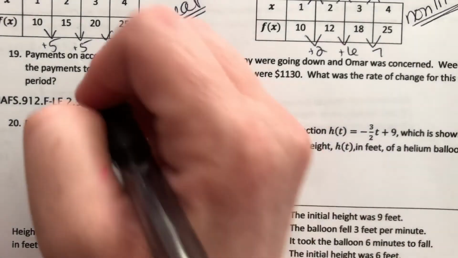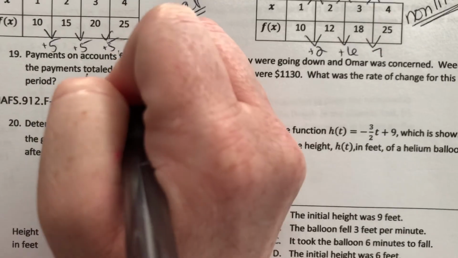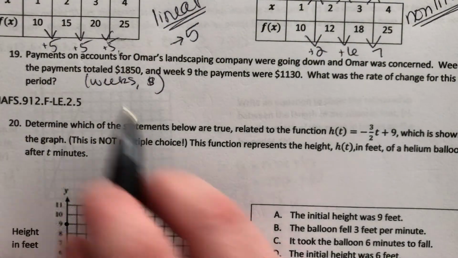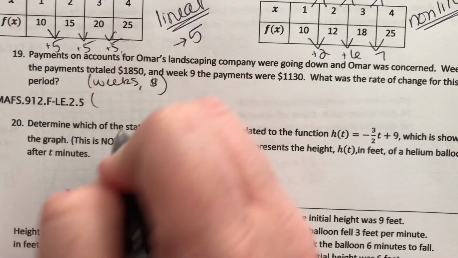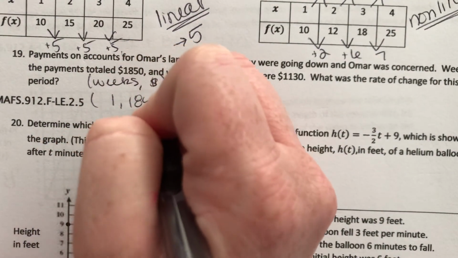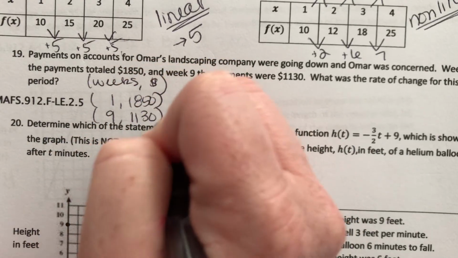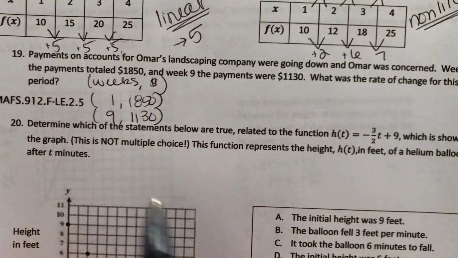All right, so we're going to do weeks, comma, payment. Right? So that's our ordered pairs. So in week 1, our payment was $1,850, and in week 9, our payment was $1,130. So here's 2 ordered pairs, and to find the rate of change, I'm going to use the slope formula.